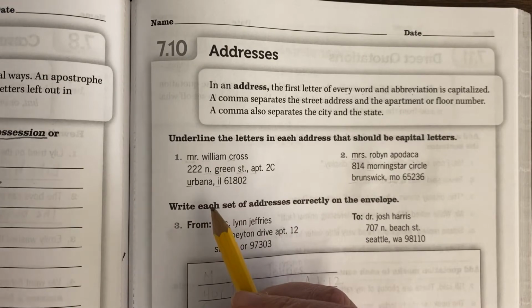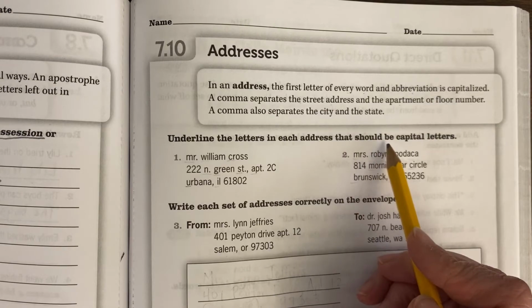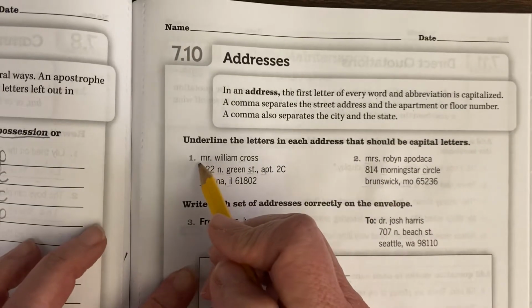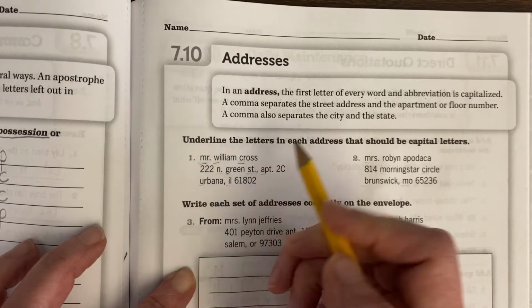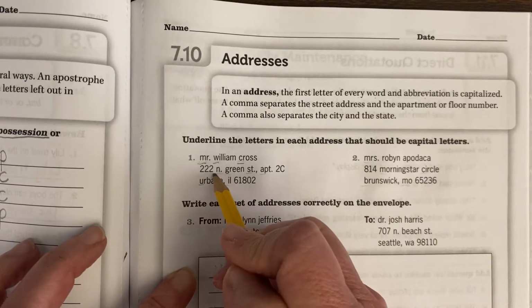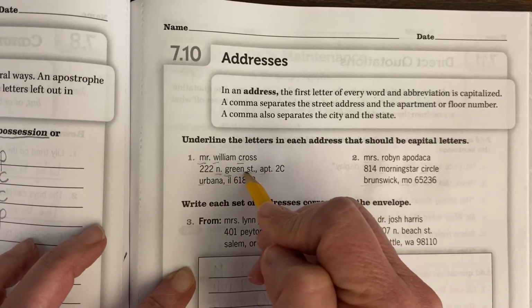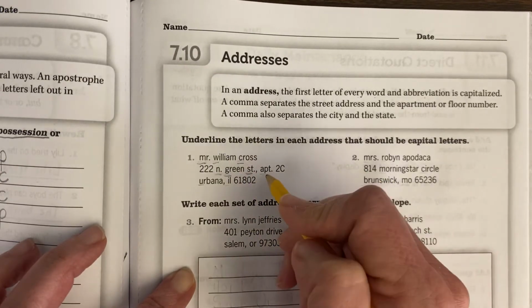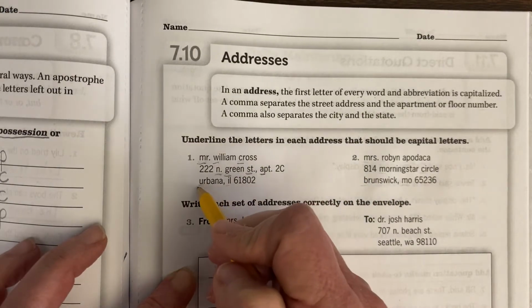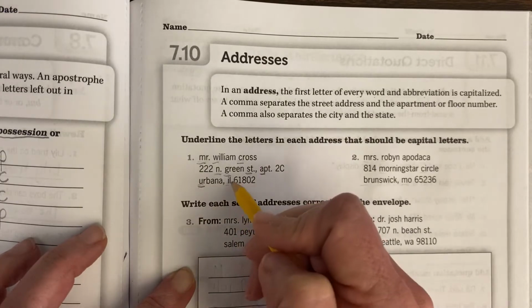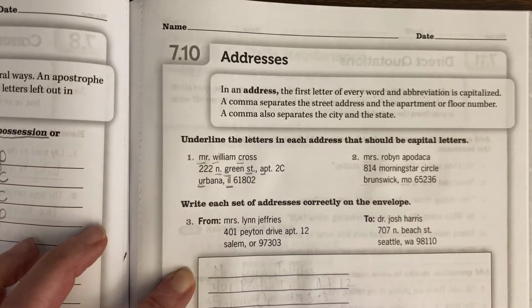Okay, so let's start. It says underline the letters in each address that should be capital letters. So we're going to do the M in Mr., the W in William, the C in Cross, the N, that stands for North, the G in Green, the S in St., that stands for Street, the A in APT, which stands for apartment, the U in Urbana, and both the I and the L in IL. That's the abbreviation for Illinois.